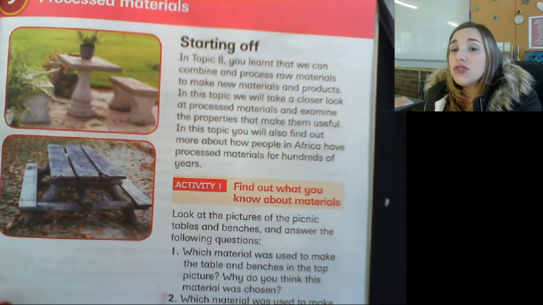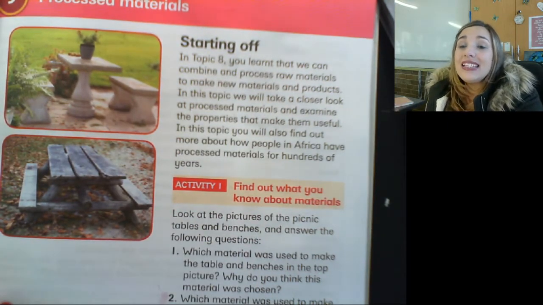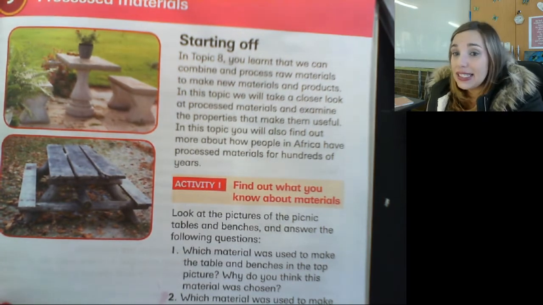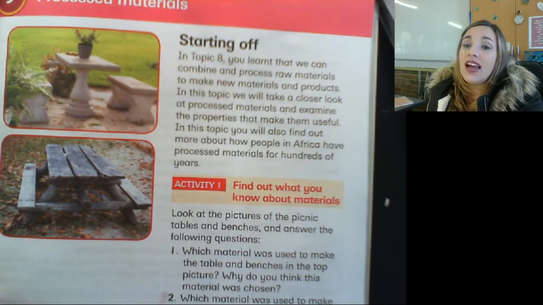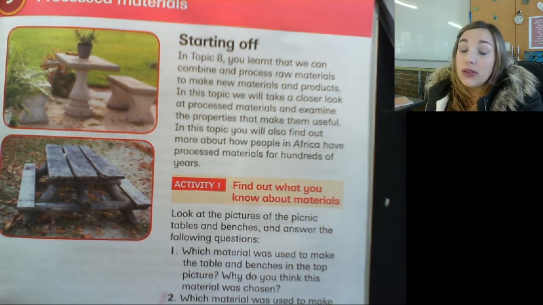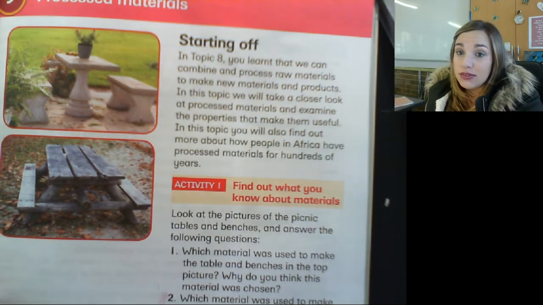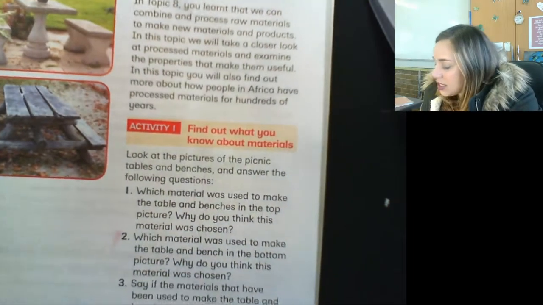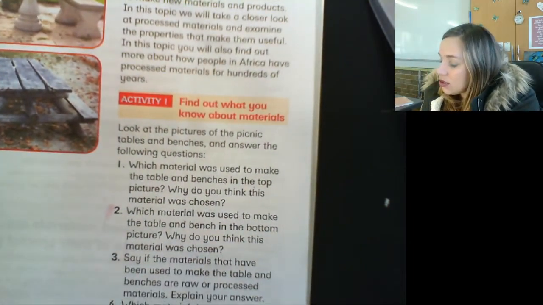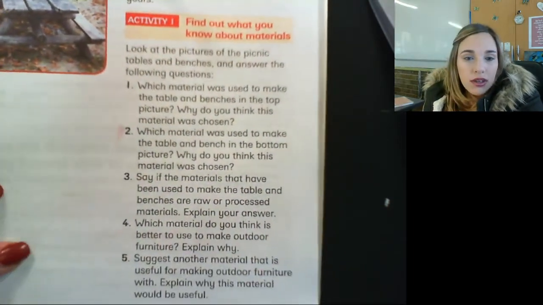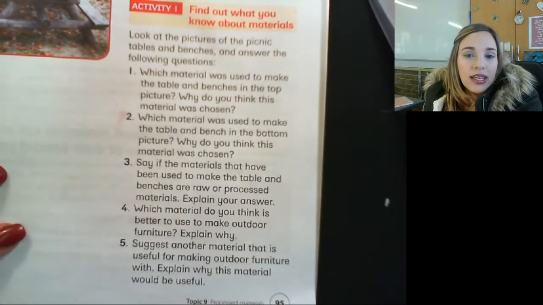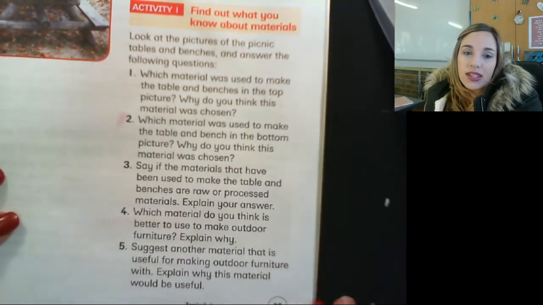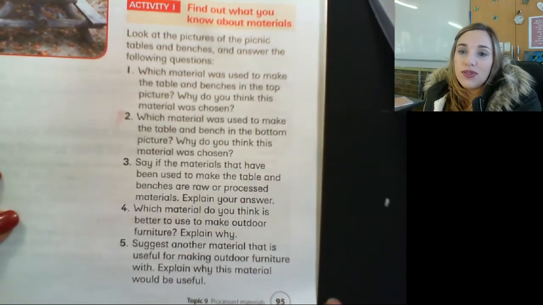Concrete is strong, it is durable, it can handle heat from the sun, and it can handle cold weather. I mean rain. It can handle cold weather too, but rain especially. And then the last one. Suggest another material that is useful for making outdoor furniture. Explain why this material would be useful.